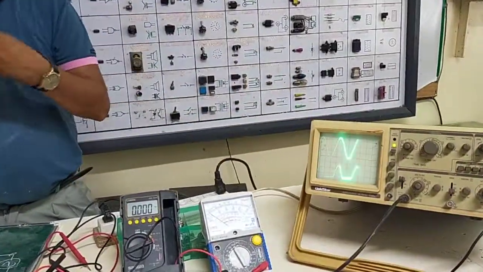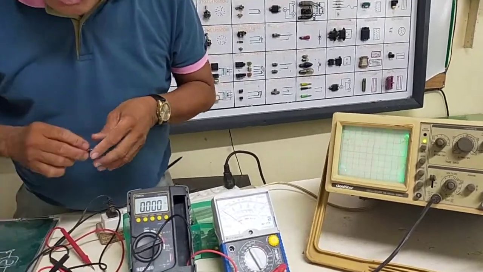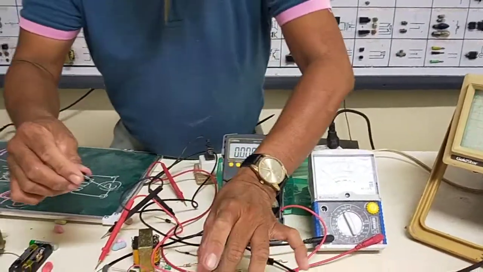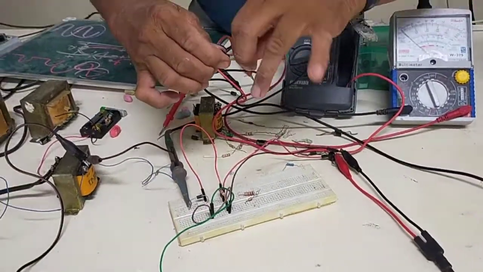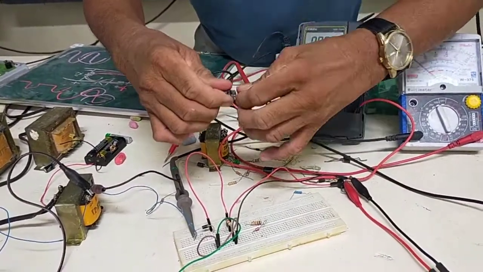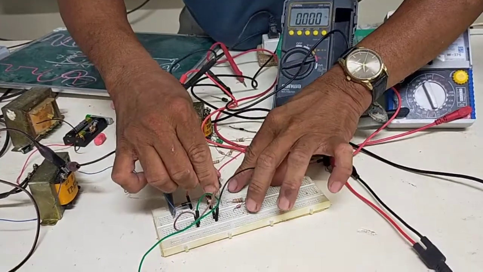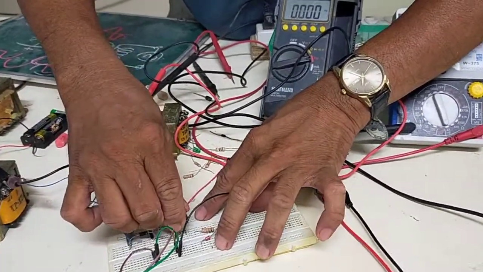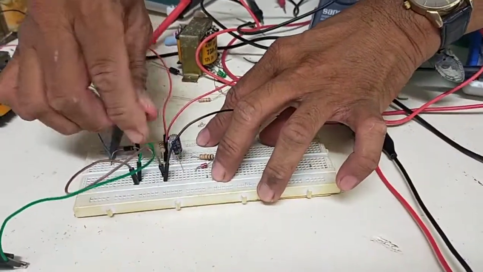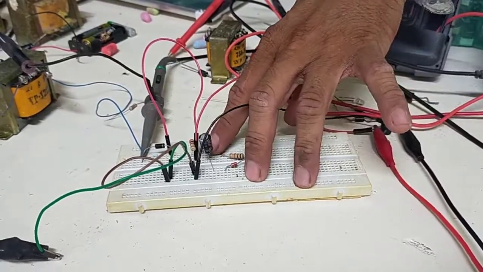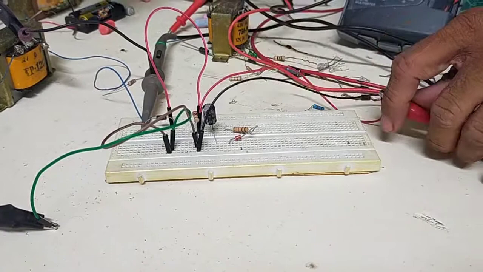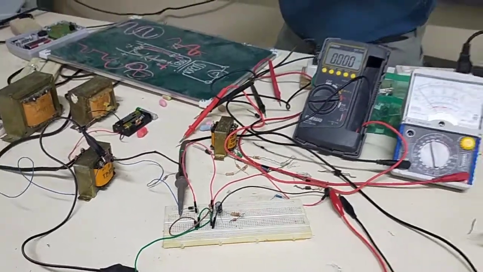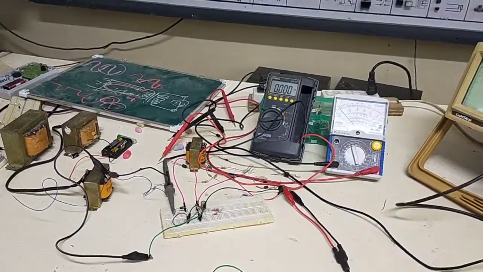So to minimize hum, we can use a filter capacitor. We will connect a capacitor to smooth out the pulsation. We'll connect here. This should be positive, connected to the positive side of the capacitor.